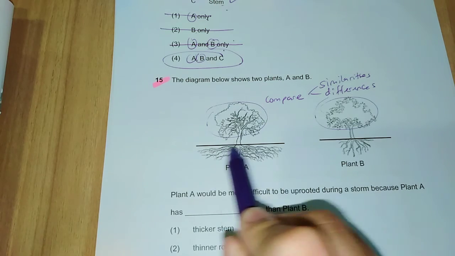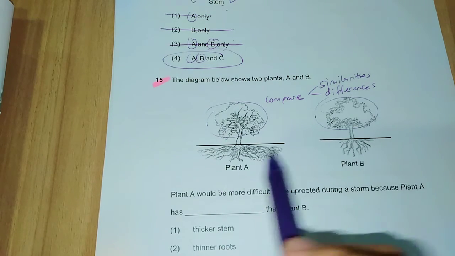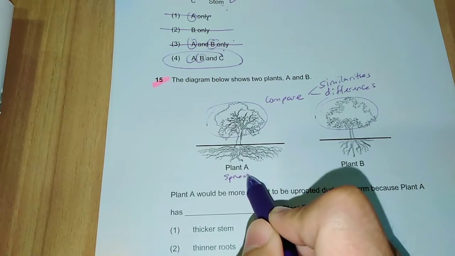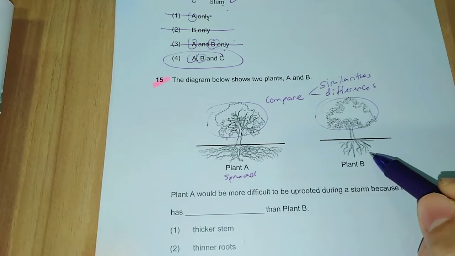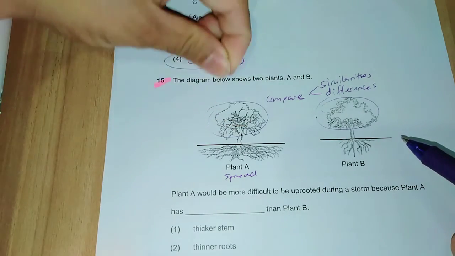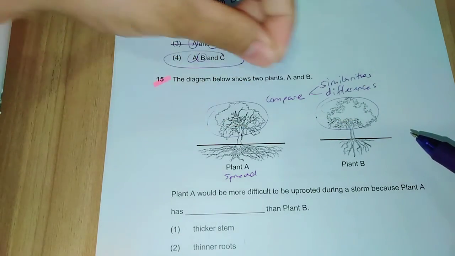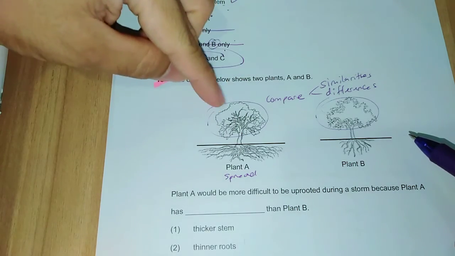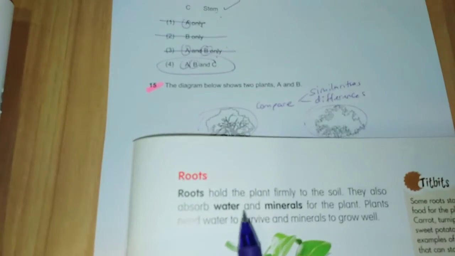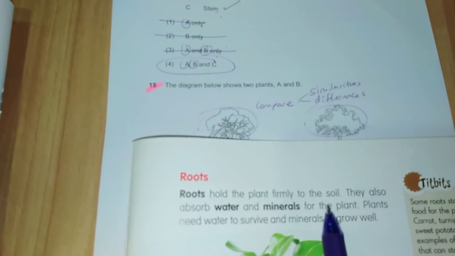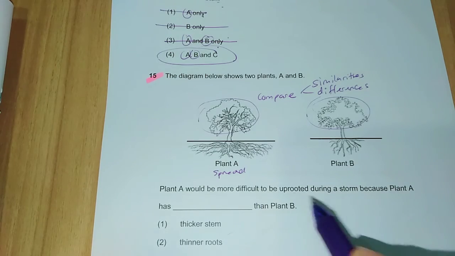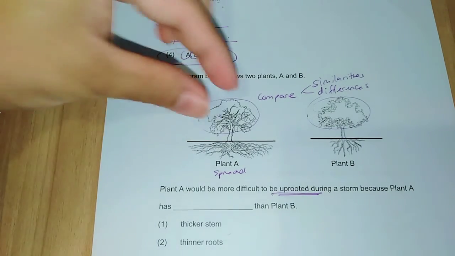The main difference will be in the way the roots are. Look at these roots, they're all spread out. Okay, they're all spread out. These roots are not so spread out. In other words, try to imagine pulling this up from the ground and this one up from the ground. Which one is going to be harder? This one, clearly, because the roots hold the plant firmly to the ground. See, that's the function of roots. Hold plant firmly to the ground, to the soil here. So A will be more difficult to uproot. To be uprooted means pull it up from the ground.